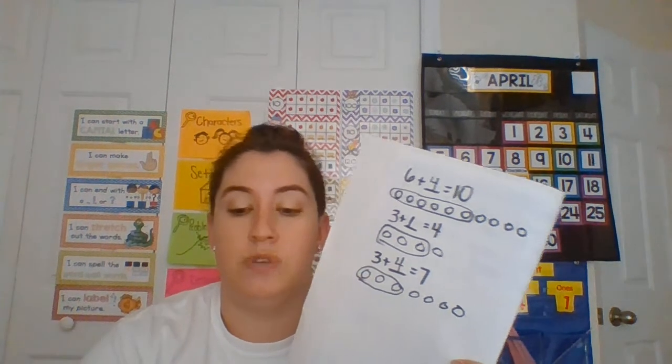Okay, here's our next one. 7 plus what equals 9? So how many cubes or circles should you start with? 9. You should start with 9.